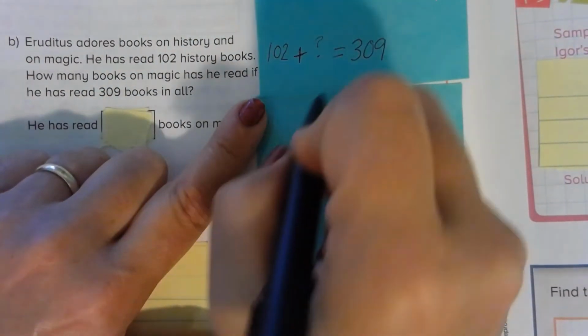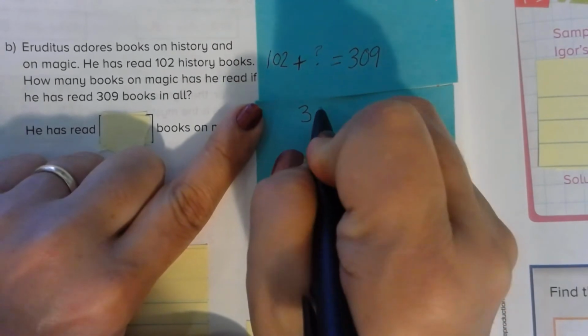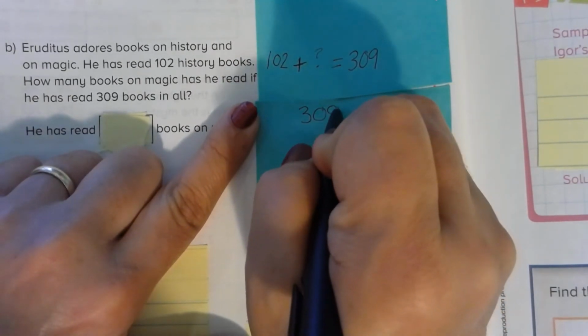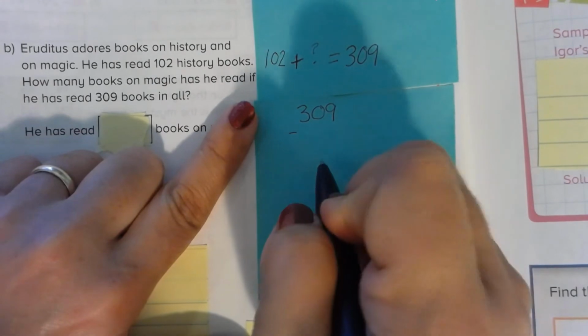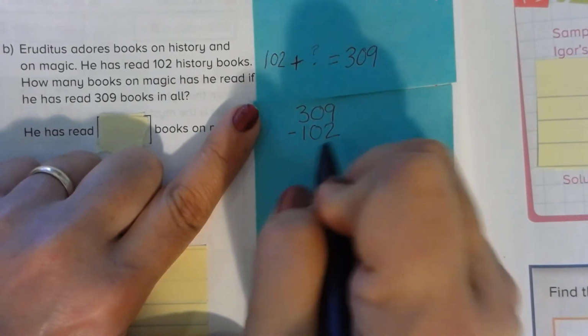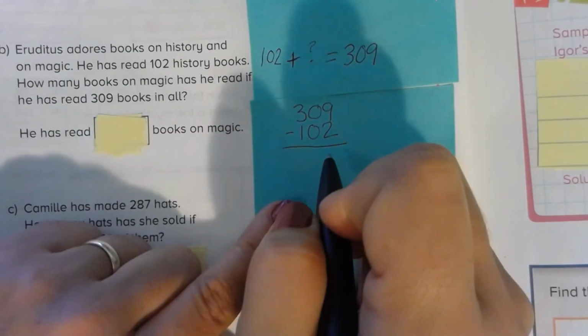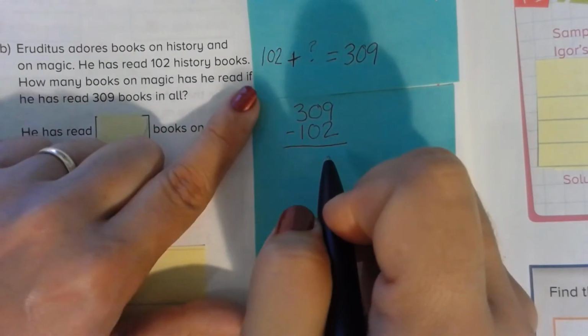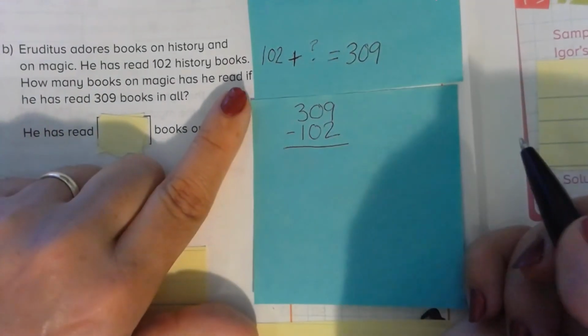So let's do that. I'm going to line up my numbers. So I have 309, take away 102, and that will tell me how many books on magic that Mr. E has read.